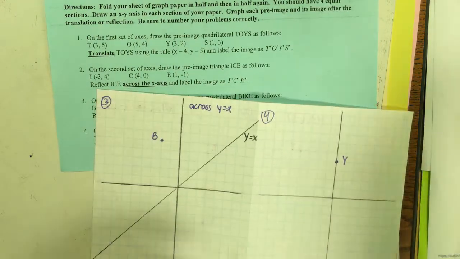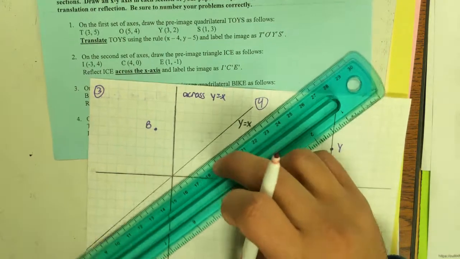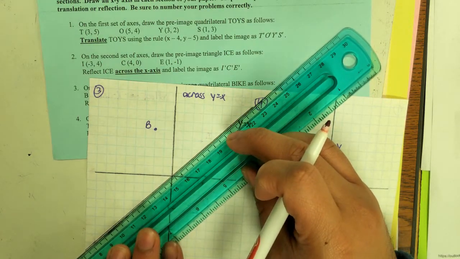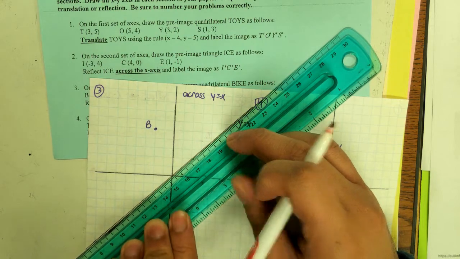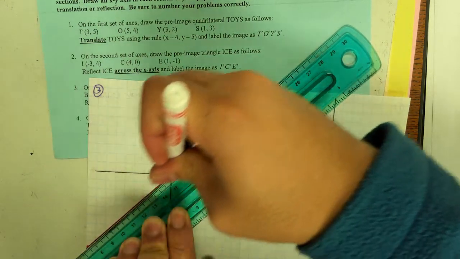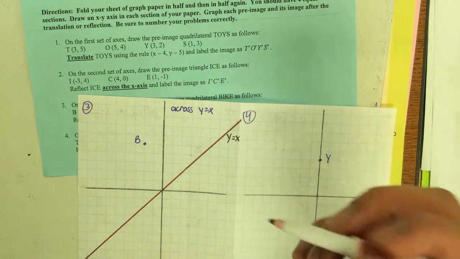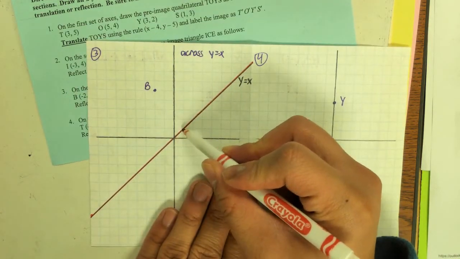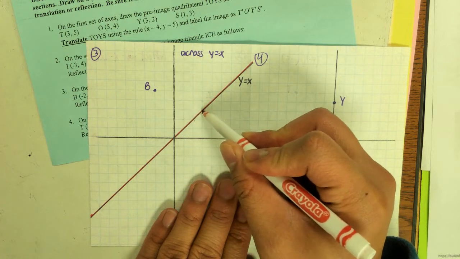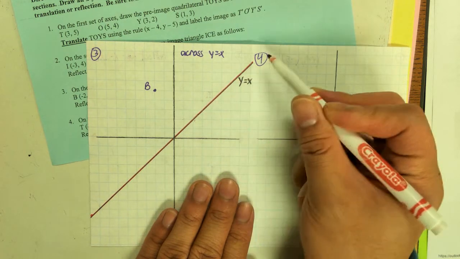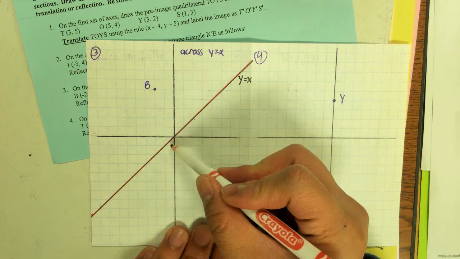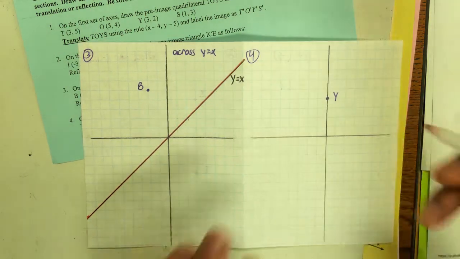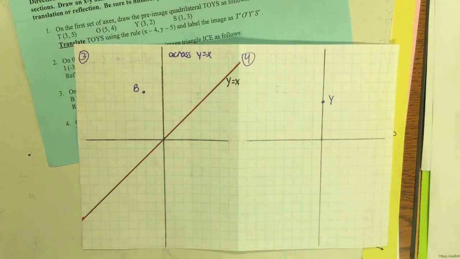So if you remember back from your Algebra 1, the line y equals x is also known as a parent linear function, which is this diagonal line right here, which can be found by going from the origin up 1, over 1, up 1, over 1, and so on. From the origin, down 1, left 1, down 1, left 1, and so on. That's your line, y equals x.